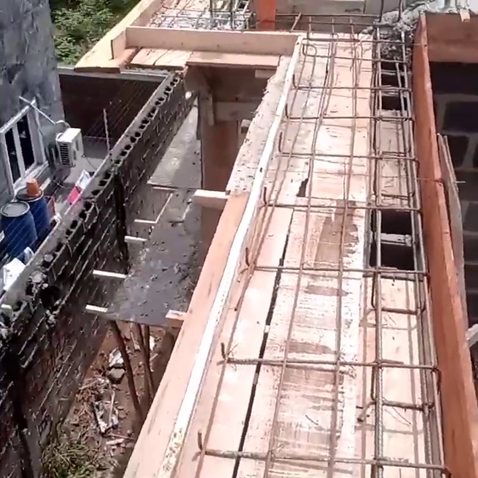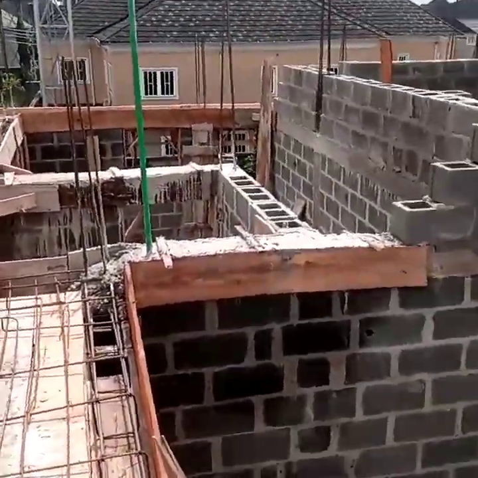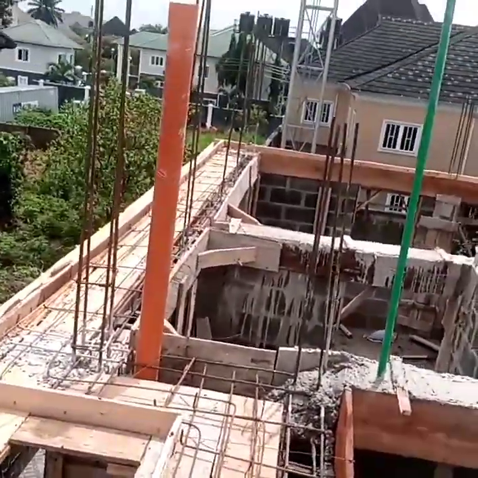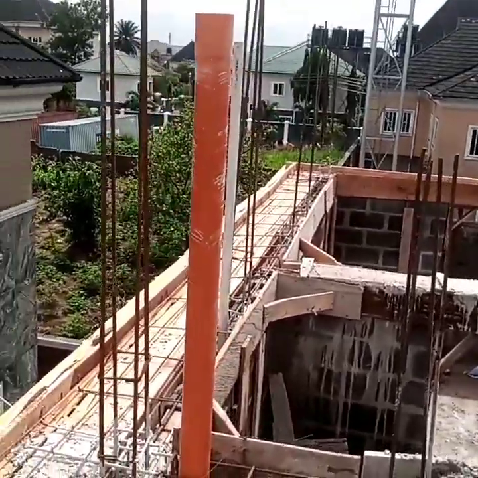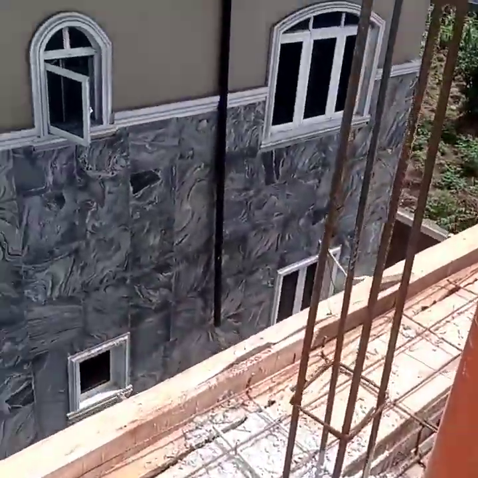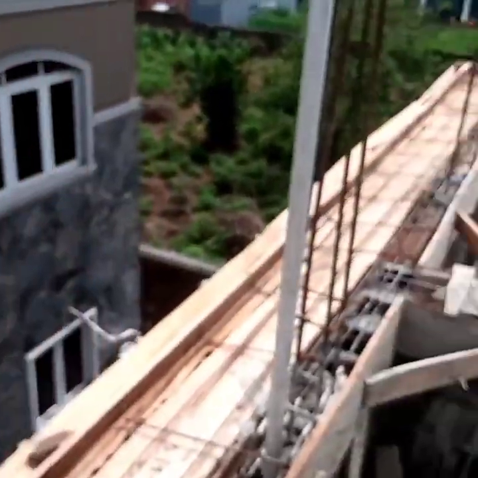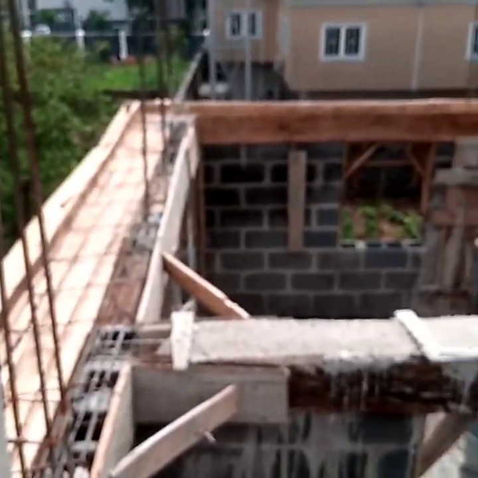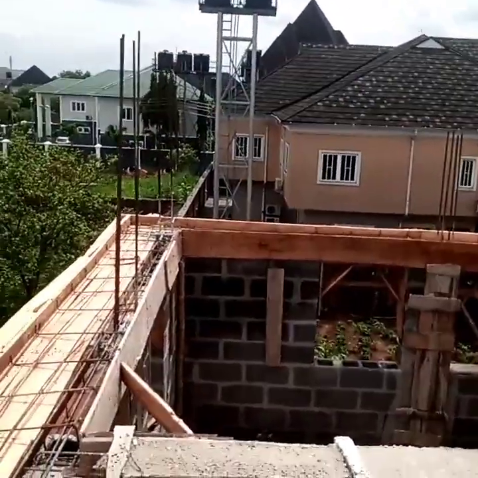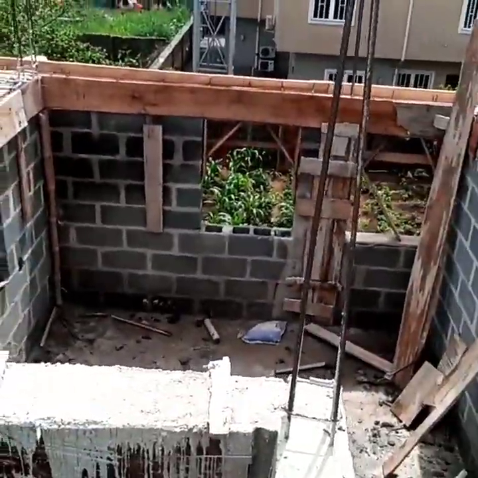But in Nigeria, I've observed, I don't know the reason, but I believe it is because most of our builders are just all about copy and paste. What they see in structure A is exactly what they want to do in structure B. This is not supposed to be so.